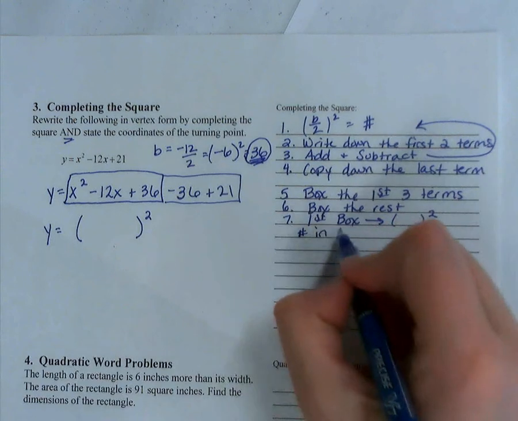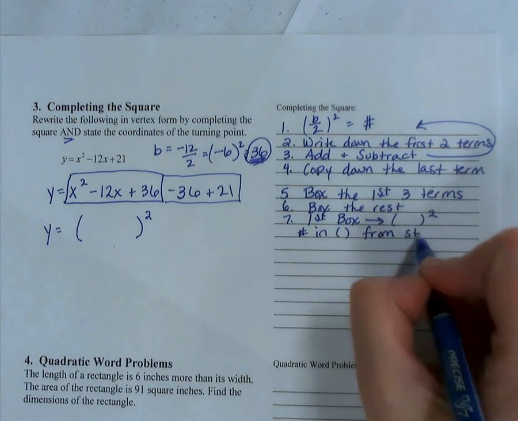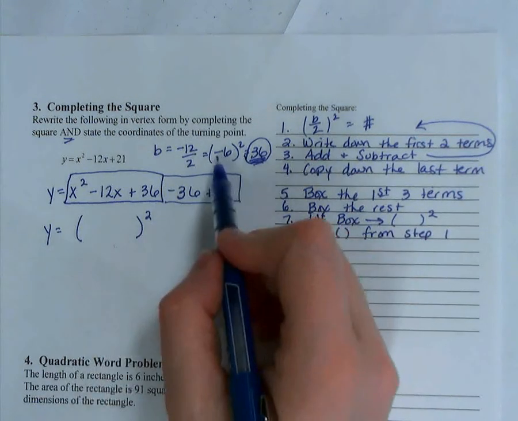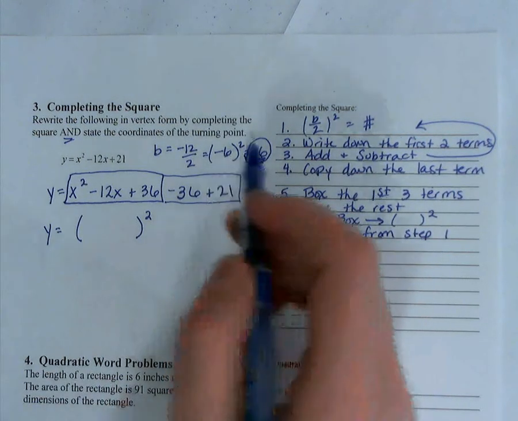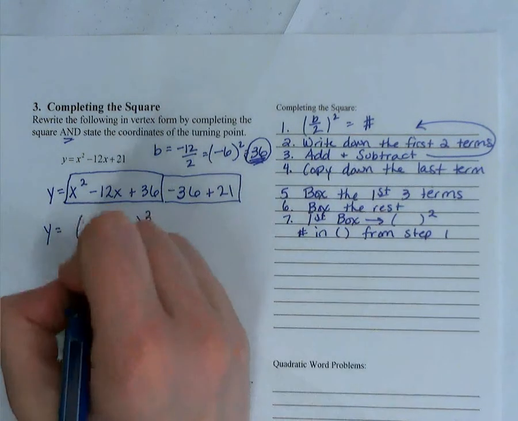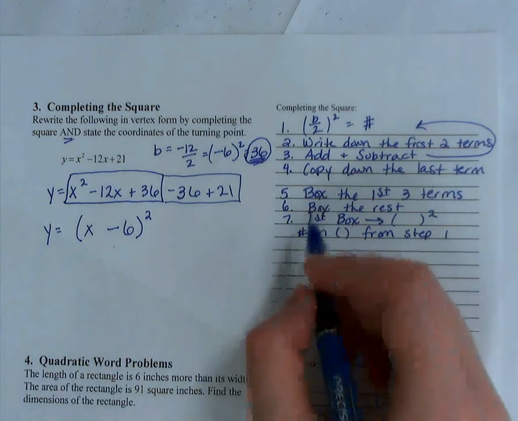So in parentheses up here I have a negative 6. So then in my parentheses down here I have a negative 6. And then I always put an X on the front. Okay? So that's where that comes from.